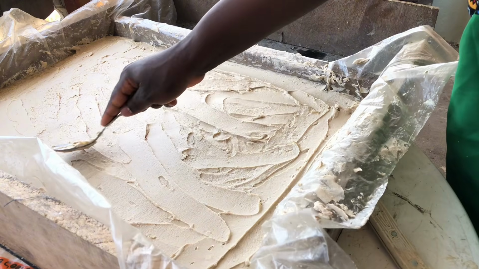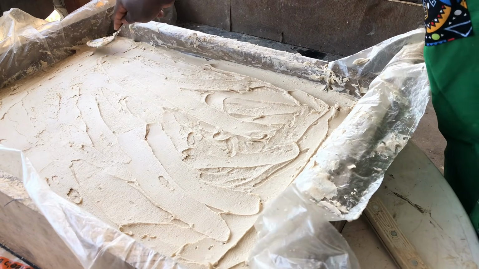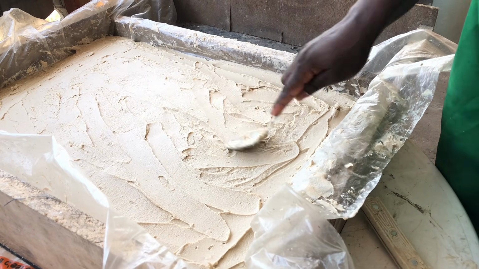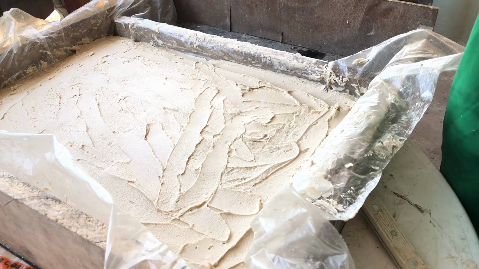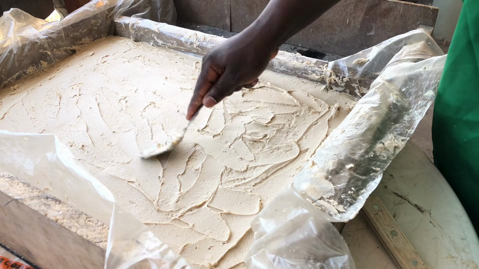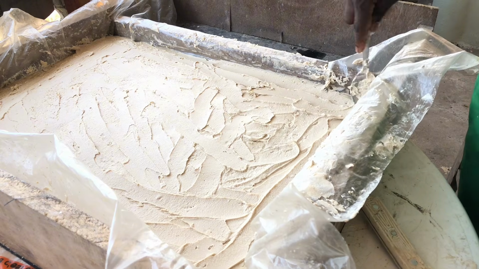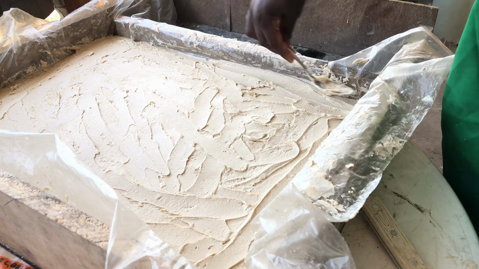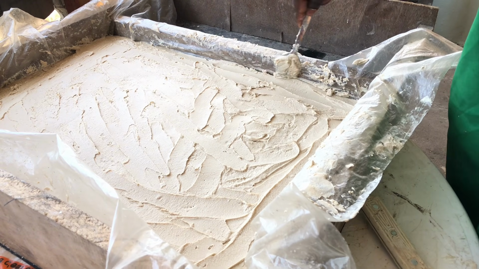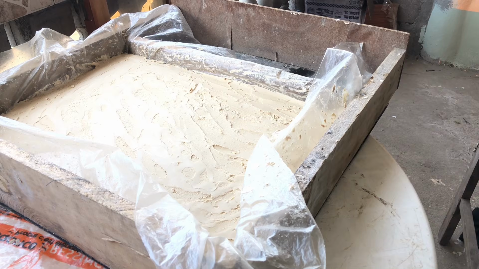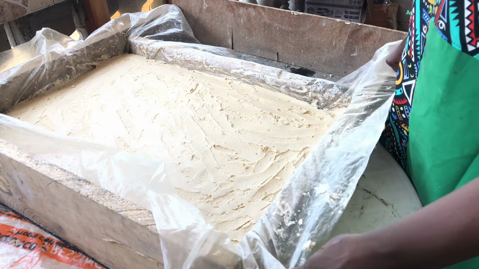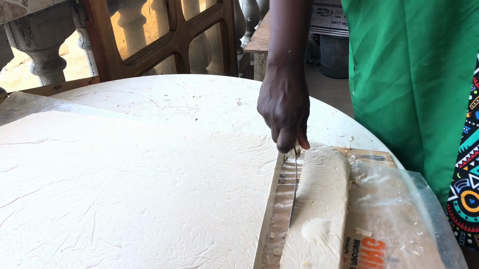I went ahead to overturn my soap and I got a thick trace. That's why you see me trying to smooth it out. But on the last video you saw me, I had light trace and I just went ahead and poured it and everything was smooth. But there's no problem. When I turn it over, everything's going to be fine. And yeah, that's my soap. Turned it over and that's it.